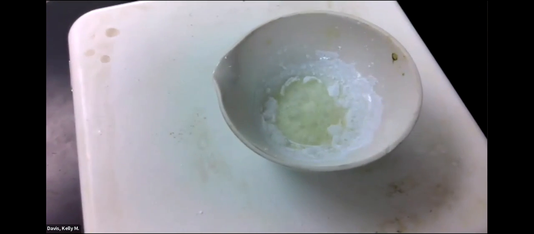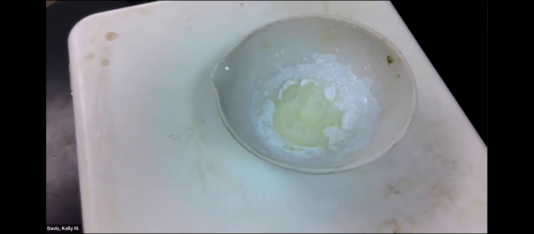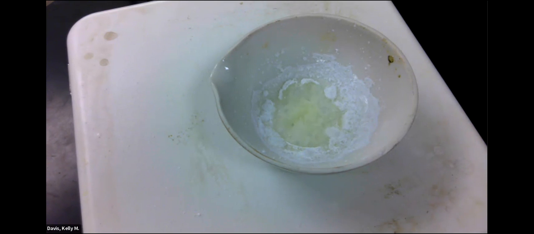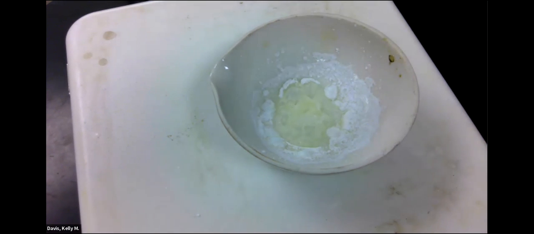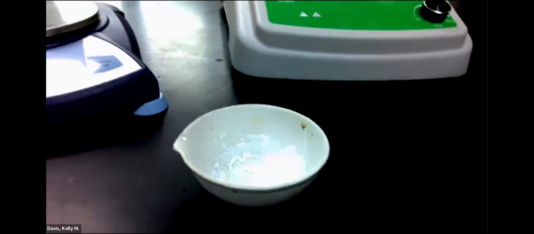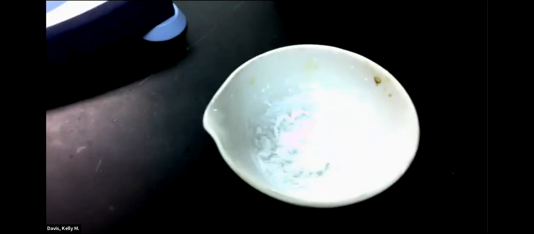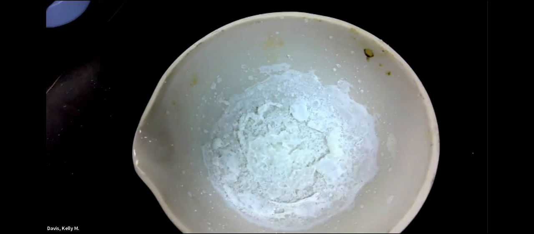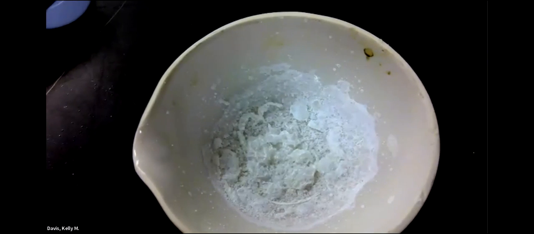Close. Let's see it. Okay, that last bit of water is evaporating there. Okay, so all the water evaporated pretty well. Let's see if I can see it. It's hard with the light shining on there. Looks pretty dry. I was starting to worry about it. All right, you can see that it looks white and crystalline, which is what we want.